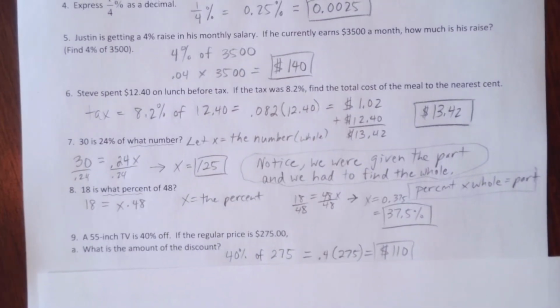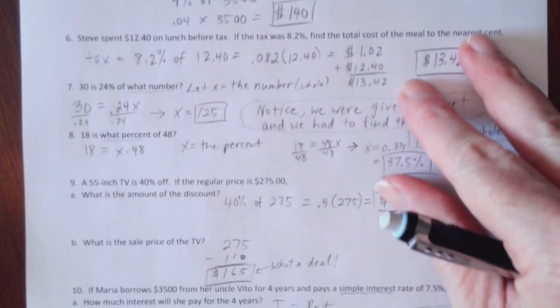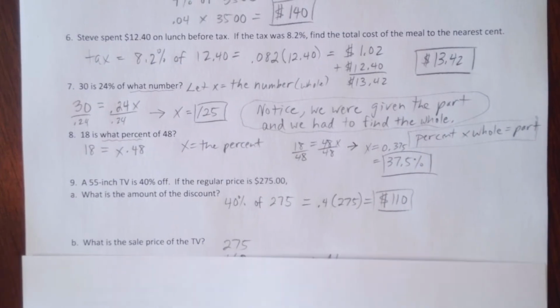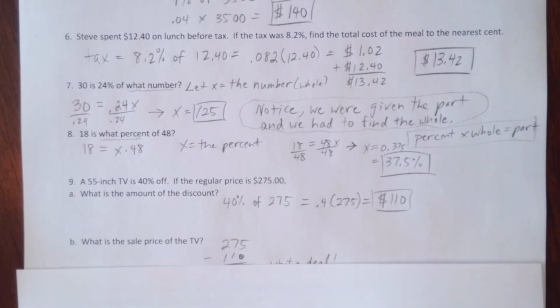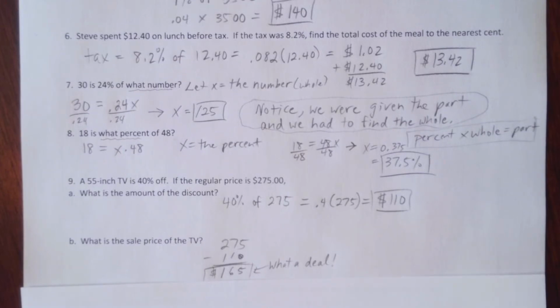Now remember, that's just the discount. For the actual sales price, you take what the regular price is and you subtract the discount, and that gives you your new price, the sales price, $165. I'm surprised you can't, oh, you can't see that. I'm sorry, let me move this. There we go. So it was $275 originally minus a $110 discount. And so that's your new price, your sales price, which is what we were asked to find.